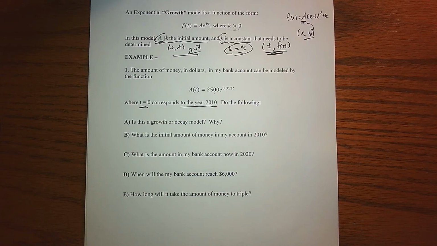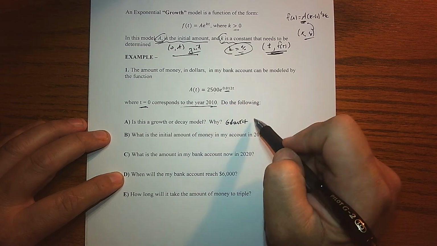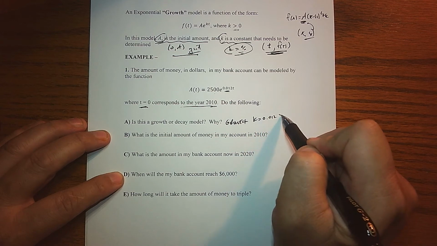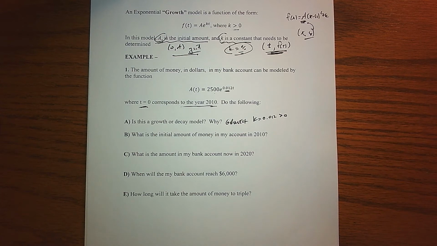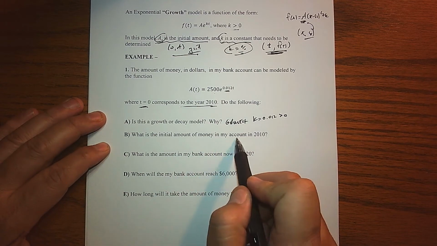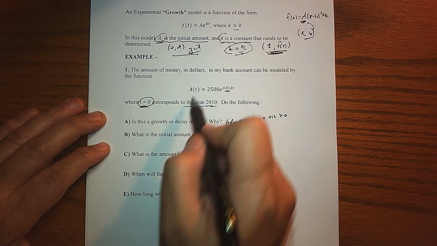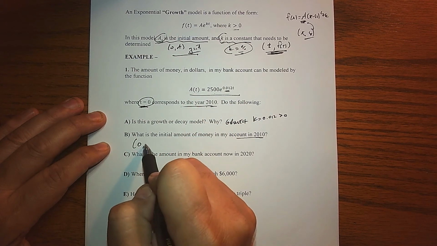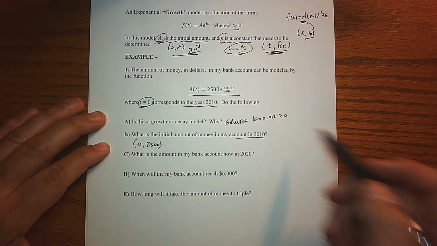All right, so our first move then is to just start answering some questions based off of what we know. And the first question asks, is this a growth or decay model? Well, obviously it's growth, because I said it's growth, but the big reason is our k value is 0.012, which is positive, right? So we basically have a nice positive number up in that exponent. We're talking about growth. What is the initial amount of money in the account in 2010? So again, 2010 corresponds to t equals 0. So if we were to graph this function, what I'm telling you is that the y-intercept is at 0, 2500.